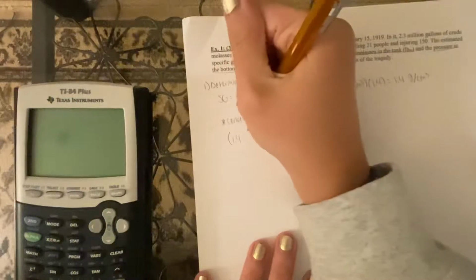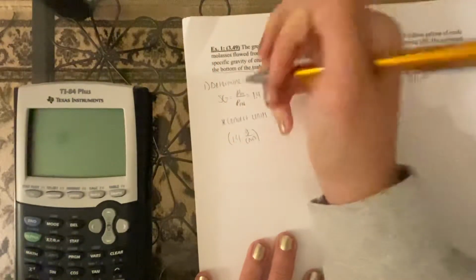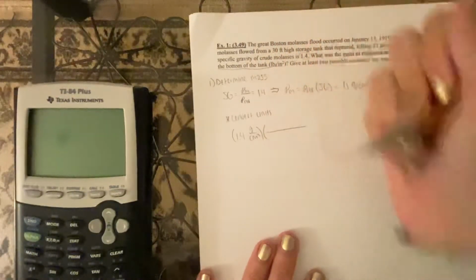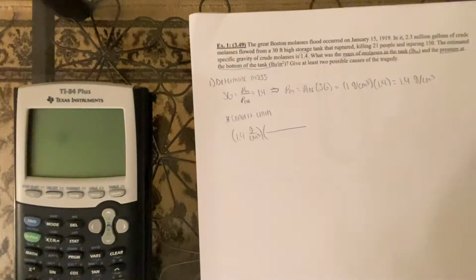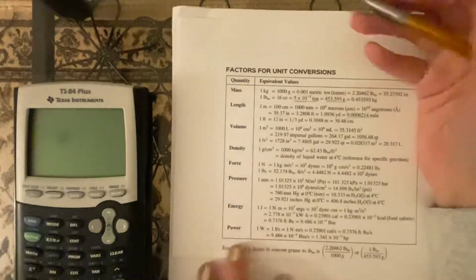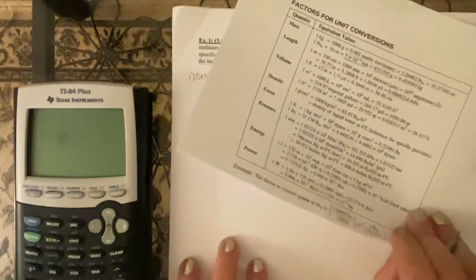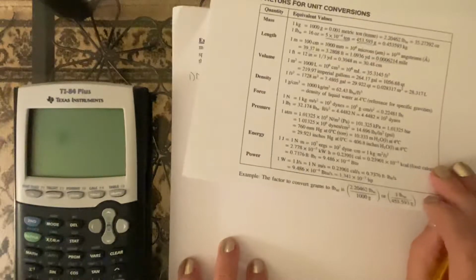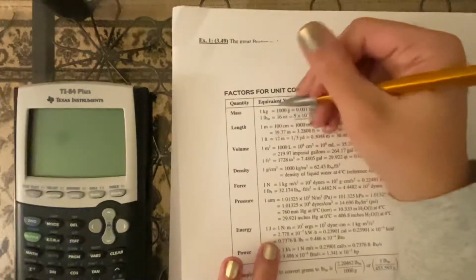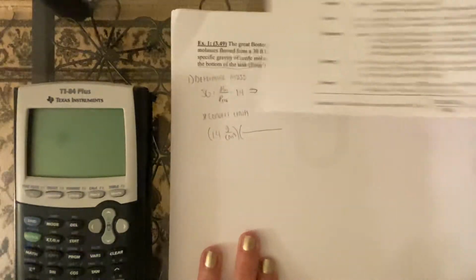So 1.4 grams per cubic centimeter, and we want to pull out the handy table that I printed out last week. We want to convert from grams to pound mass: 1,000 grams is equal to 2.20462 pound mass.